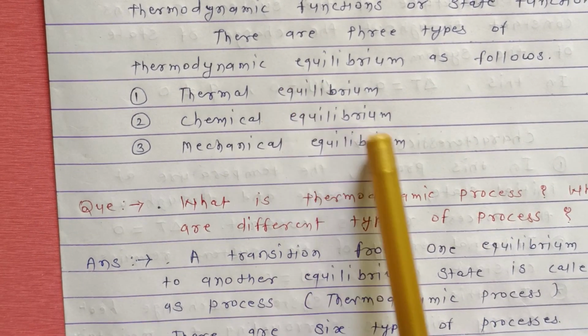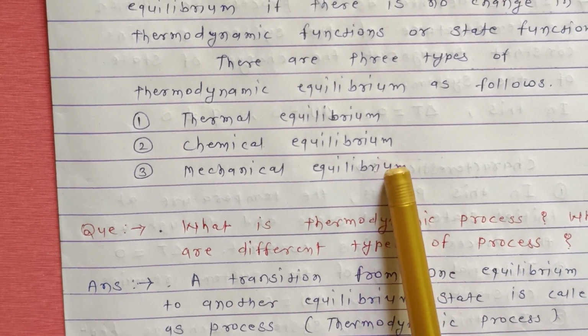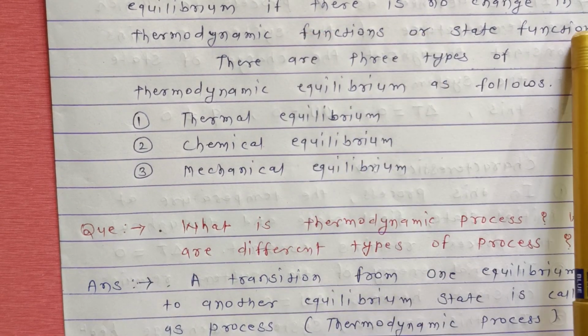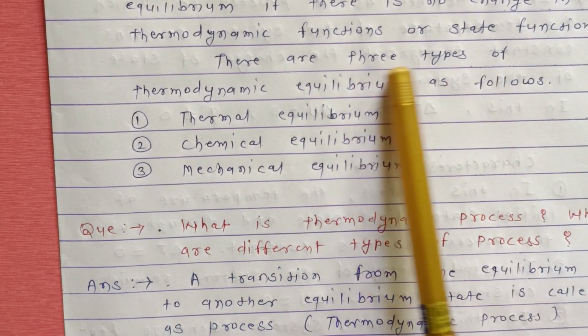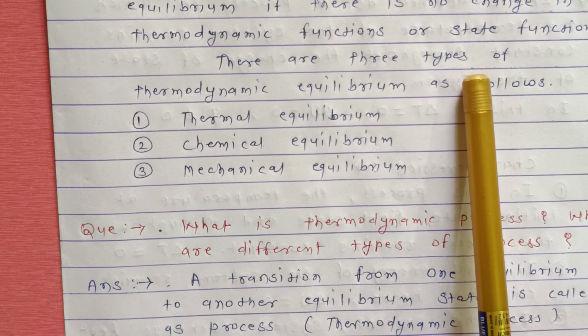So these are the three types we have discussed: thermal equilibrium, chemical equilibrium, and mechanical equilibrium.